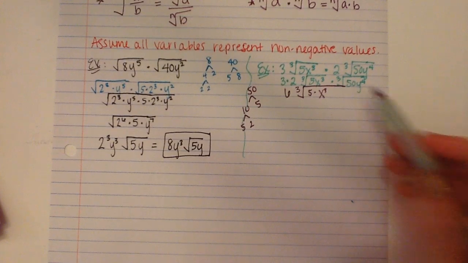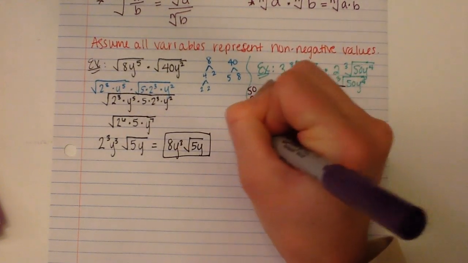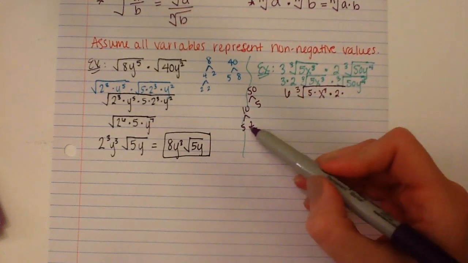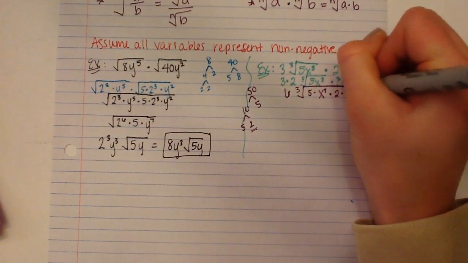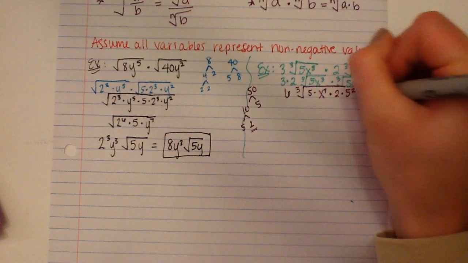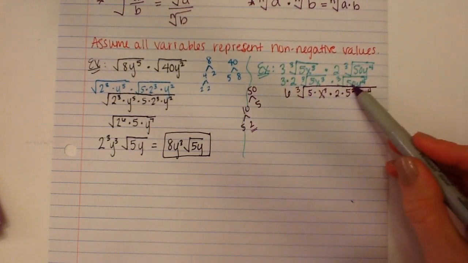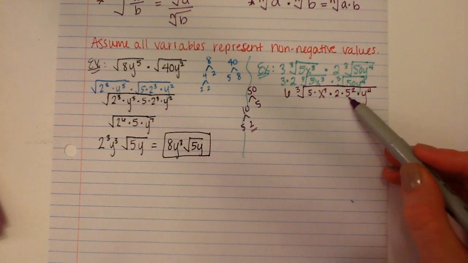So 50 can be rewritten as 2 times 5 squared, times y to the 4th. So we just took our 50 and split it up into 2 times 5 squared.